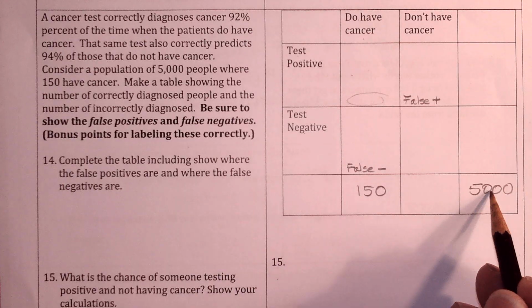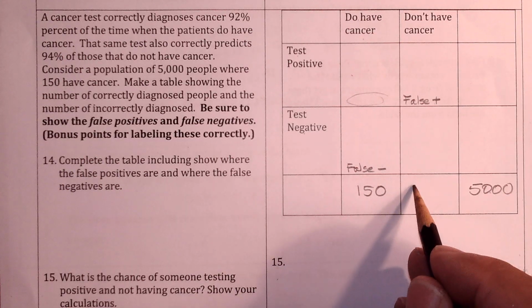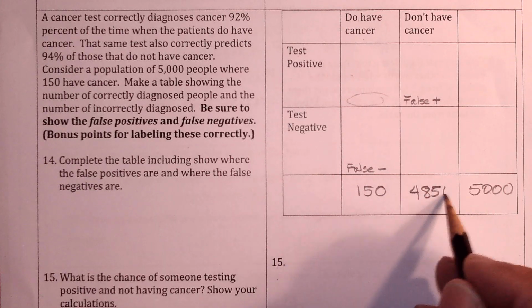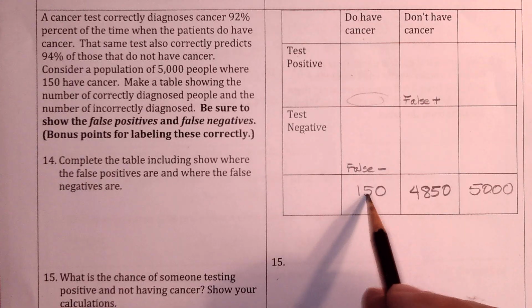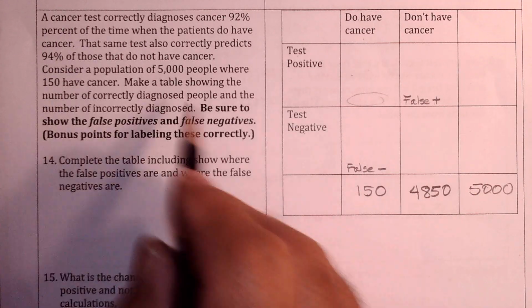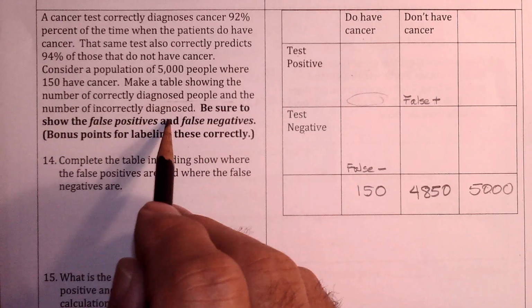So if 150 have cancer, you take that away from 5,000, you get 4,850 that won't have cancer. Subtract that from that, you get this. Make a table showing the correct number of people diagnosed.